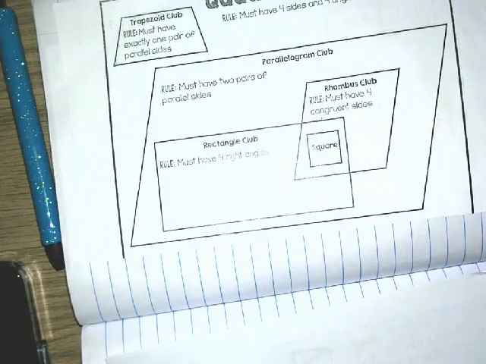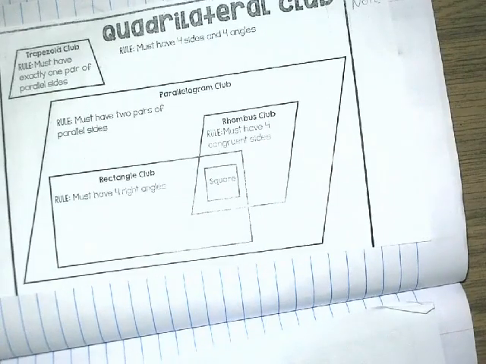And when it comes to quadrilaterals, we have multiple different kinds of quadrilaterals, and we call it a quadrilateral family or a quadrilateral club. So a quadrilateral is just a 4-sided shape. But within the quadrilateral club, or within the 4-sided shape family, there are multiple quadrilaterals, and each of those quadrilaterals in the club have their own attributes.